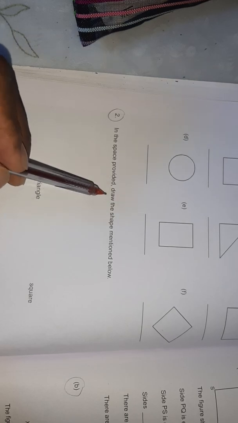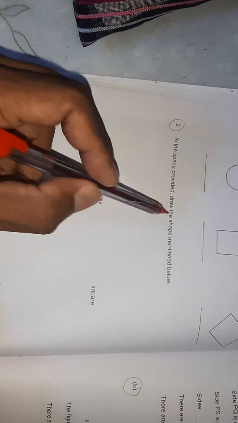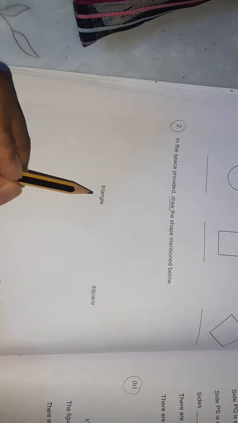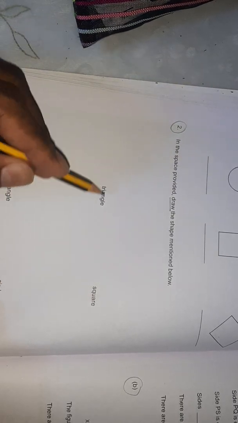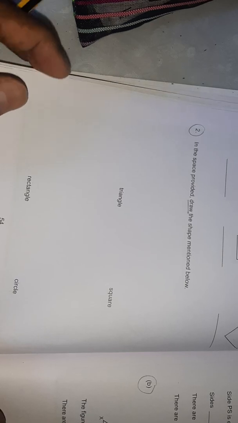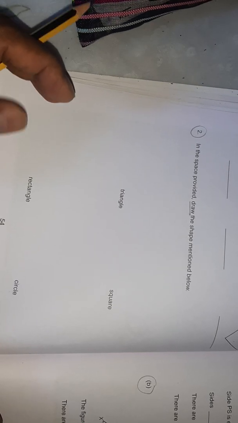On passe à 2. In the space provided, draw the shape mentioned below. Draw veut dire il faut dessiner. Ok, il va falloir dessiner et quand vous avez dessiné triangle et square avec rectangle, s'il vous plaît, utilisez une règle. Pour le circle, utilisez une pièce d'une roupie ou un coin 5 pour bien faire le 5. Allons voir l'autre devoir. Complete the following sentences.